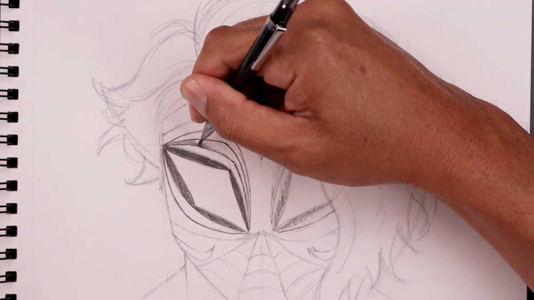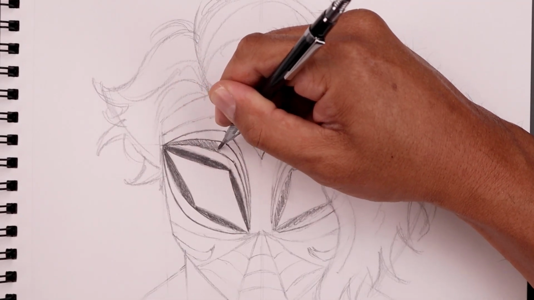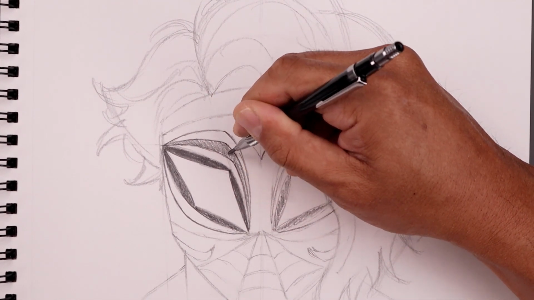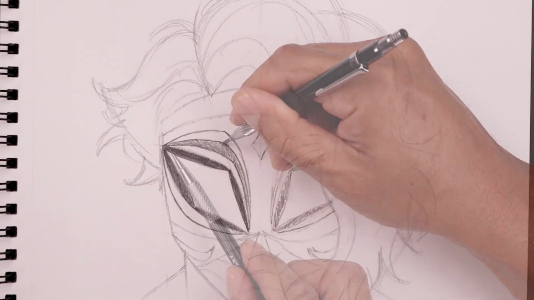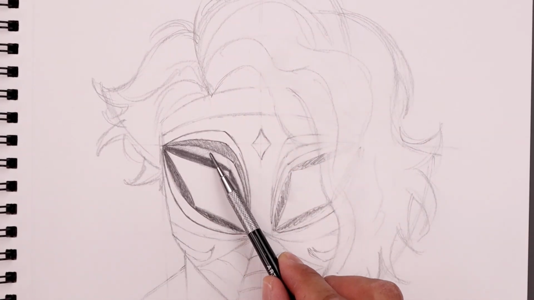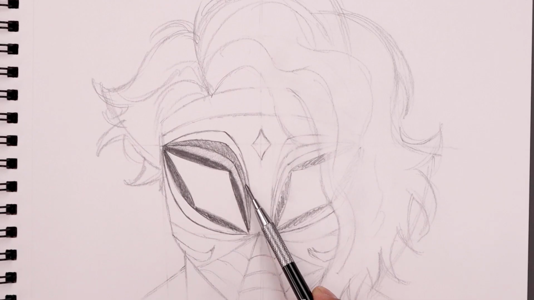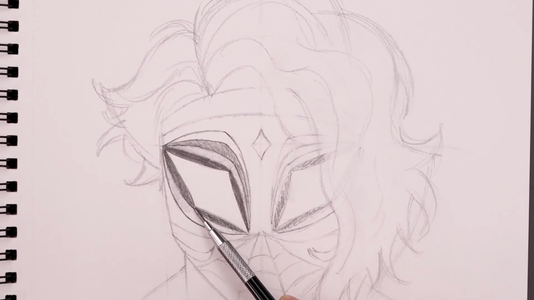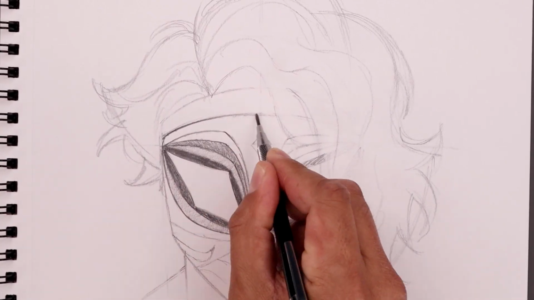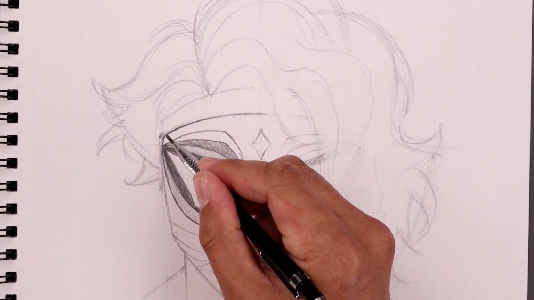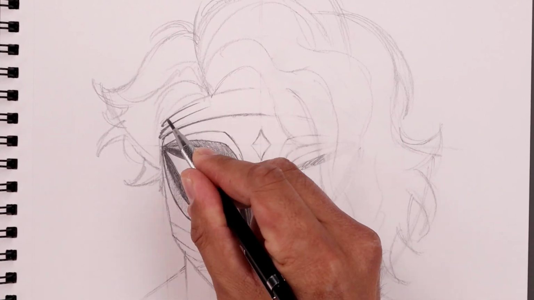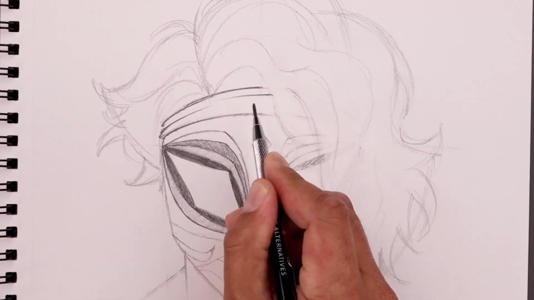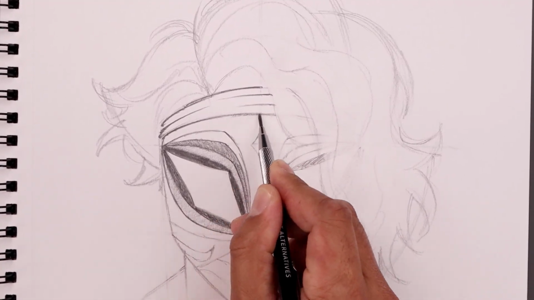Let's add a medium shade to that center section. And then a slightly lighter shade along the inside, using the side edge of our pencil. I'm also going to add some folds across the edge of the headband. So going over towards the hair on the right. So adding some folds going across.